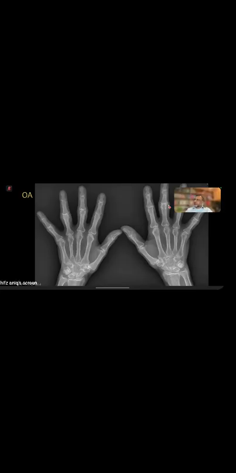Okay, so you can see that even though it's a small joint, joint space loss is not symmetrical. It's quite asymmetrical within the joint, which is a hallmark of osteoarthritis. Of course, there is some soft tissue swelling and marginal osteophytosis there. This is a very typical appearance.